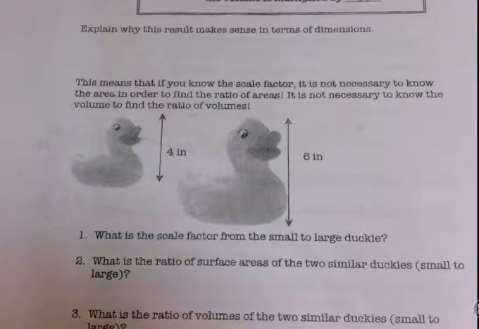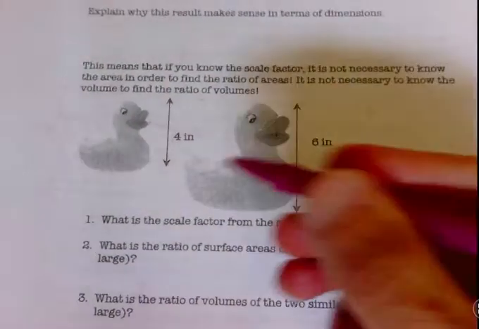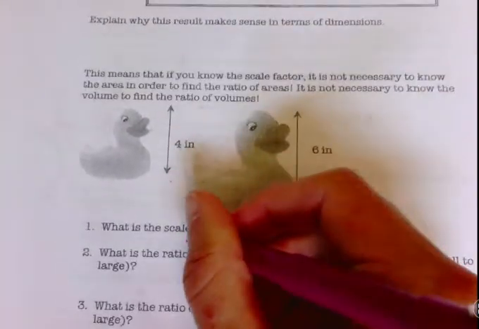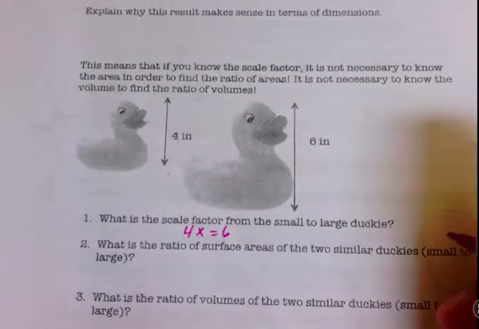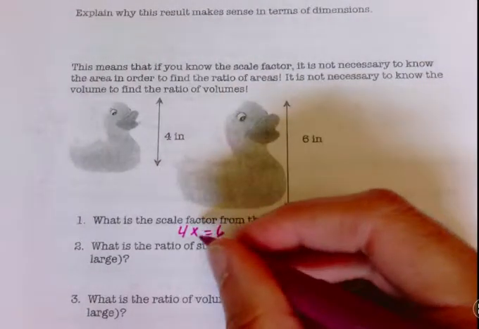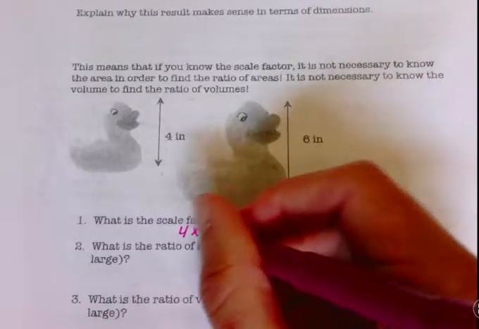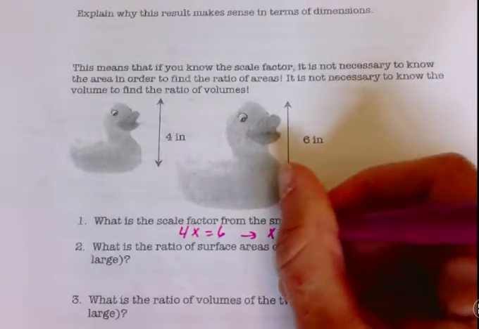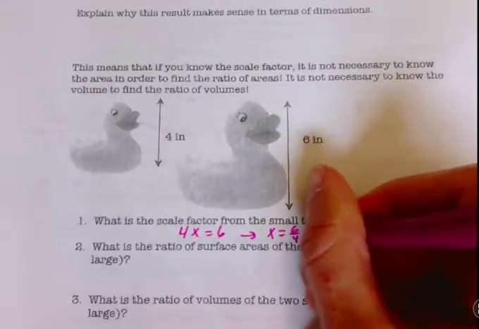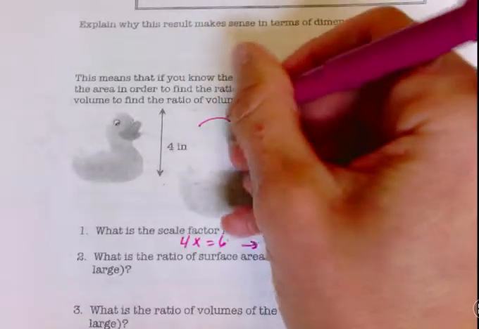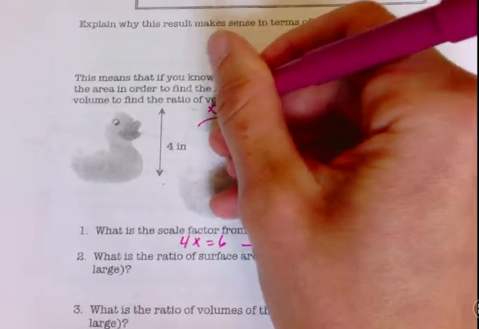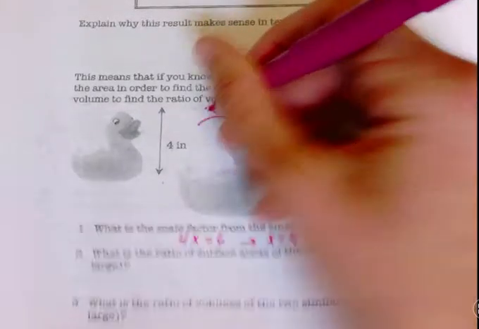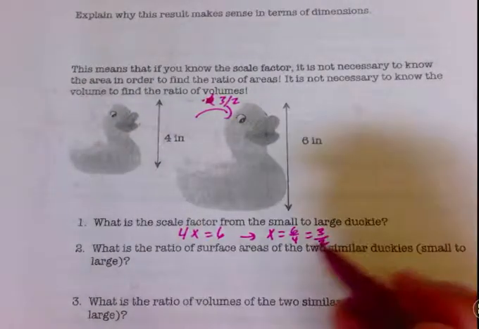So what's the scale factor from the small to the large ducky? If I want to go from 4 to 6, 4 times something equals 6. And I'm just going to use x as a reminder that this is times something. So if I wanted to solve for this, I'd divide both sides by 4 and find that x, my scale factor, equals 6/4. And when I simplify, that's 3 halves. So 4 times 3 halves, sorry, I shouldn't have used an x there. Should have used a dot. 4 times 3 halves equals 6.